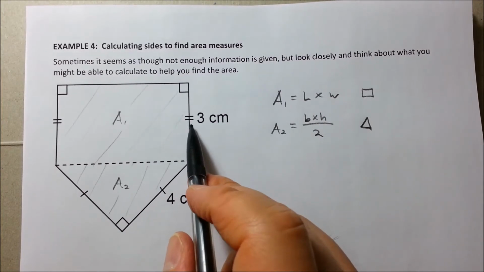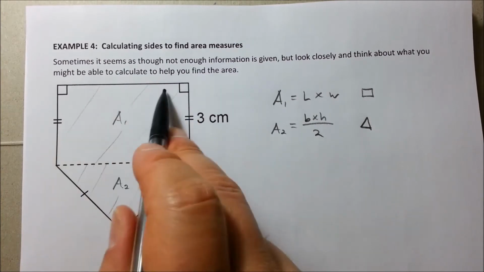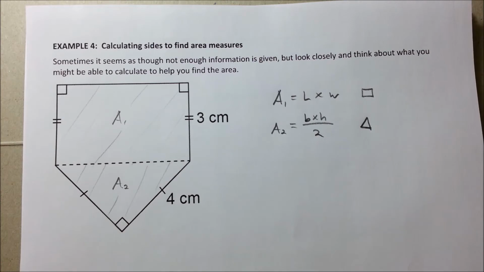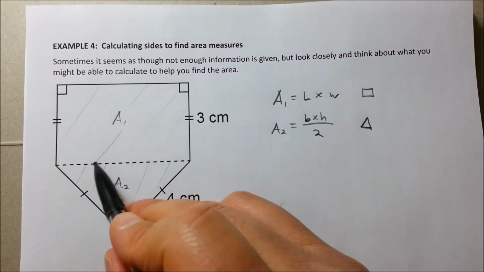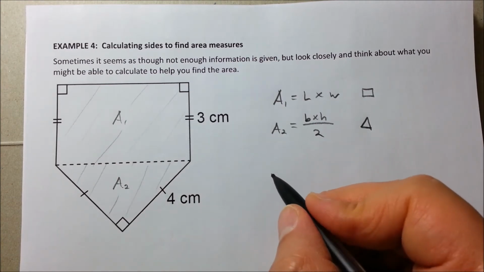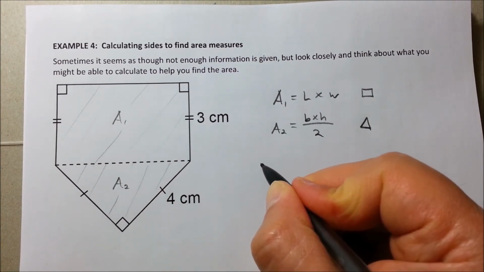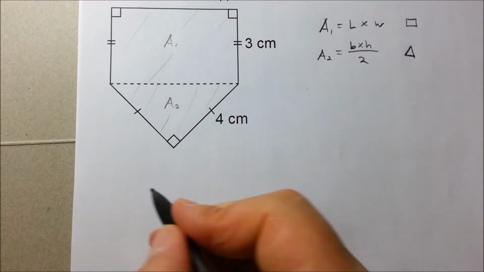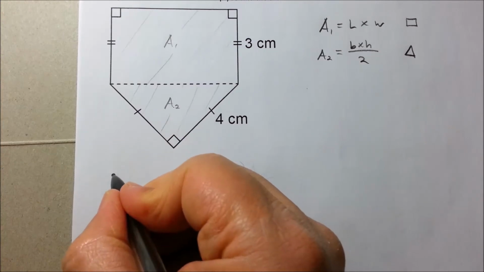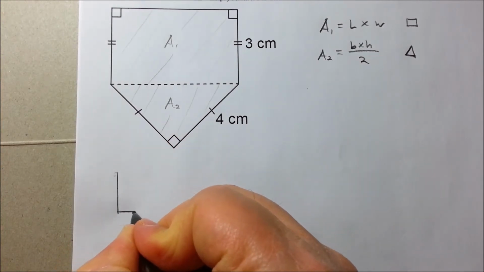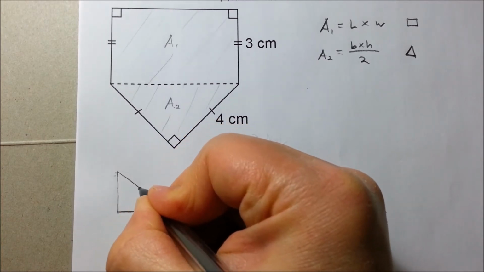But for the rectangle, we need to find the length. Now, can we find out the length? How do we find out the length? Well, we have this triangle here that can help us. Let me just redraw this triangle in a different way, a little more neat, and let's draw it here on the side. So let's draw this triangle here like that.